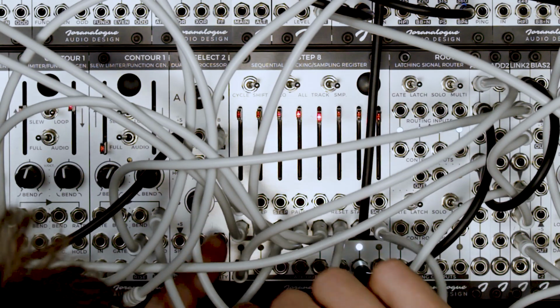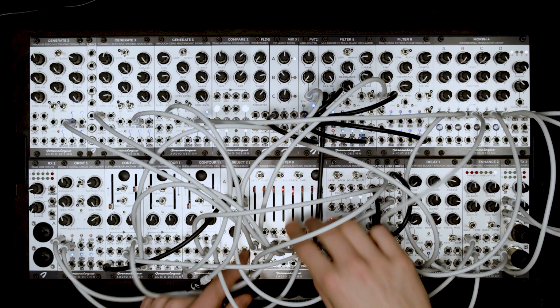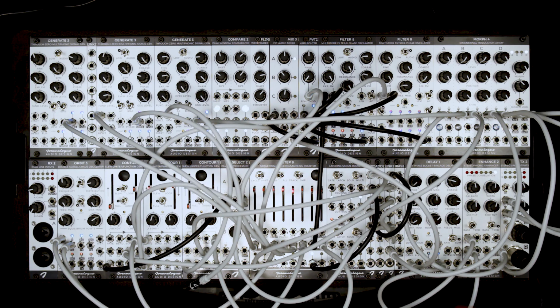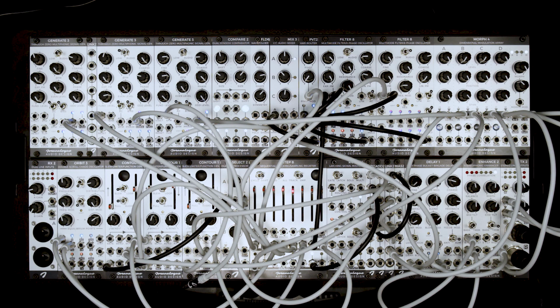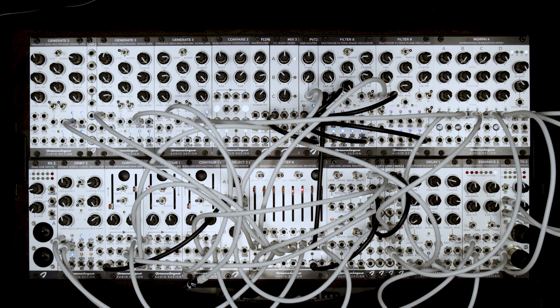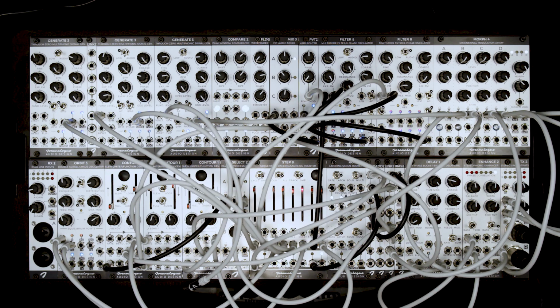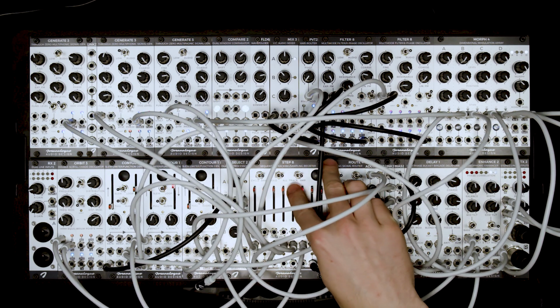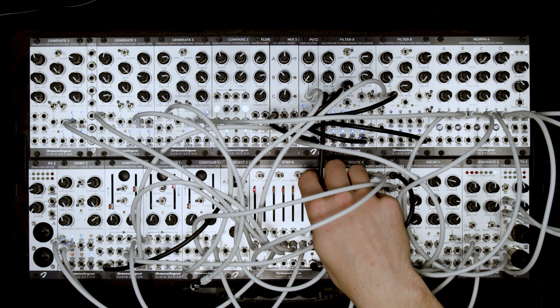It will sample the incoming voltage on the input on the first step. And when I press again, it will shift this value to the next step until it reaches all the steps and then it goes away. It will sound very random, even when it's actually shifting the information from the first step to the next step. So like you can hear, every time I press a button, the sound changes.